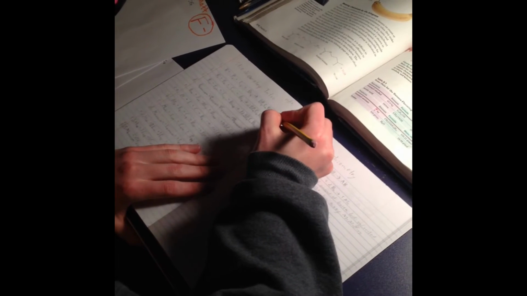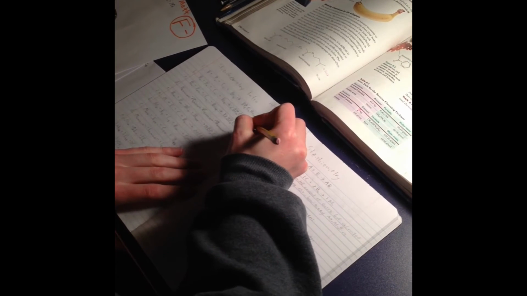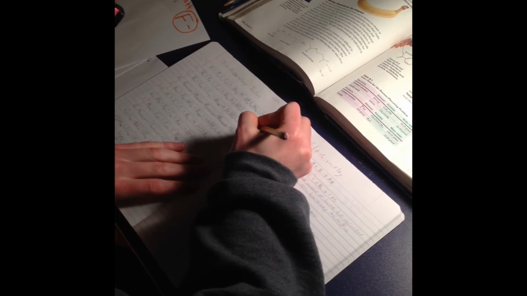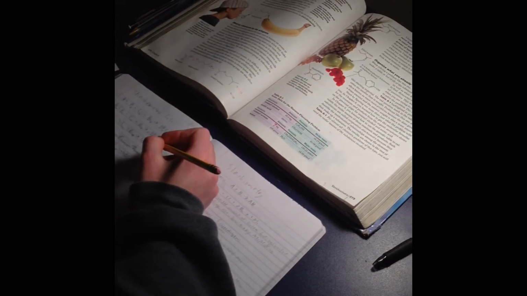Find your equations, limiting reactant. Multiply the ratio of the coefficients. Now to find the product of the reaction, just multiply the limiting reactant in moles by the product's coefficient over the reactant's coefficient. Do you get this part?